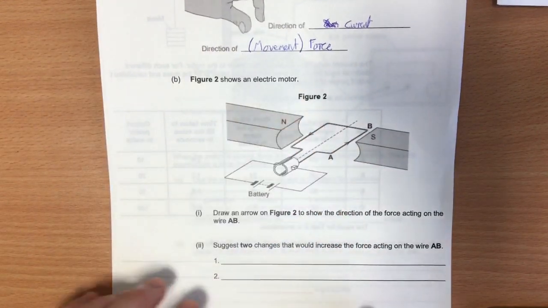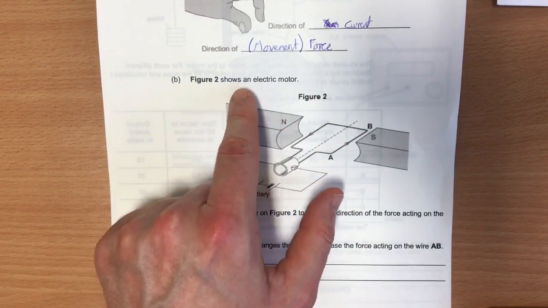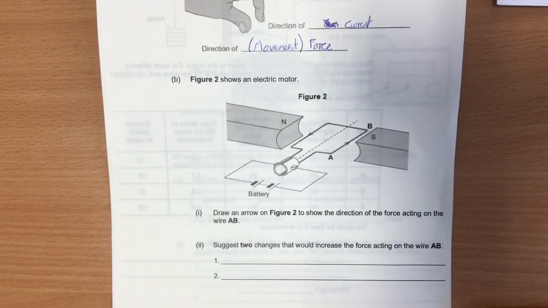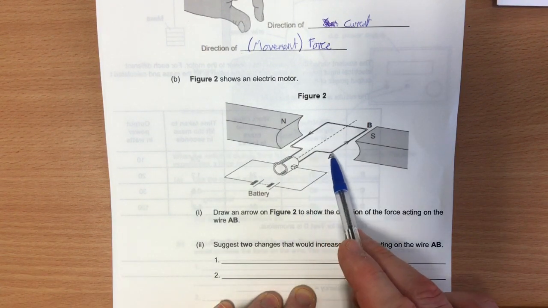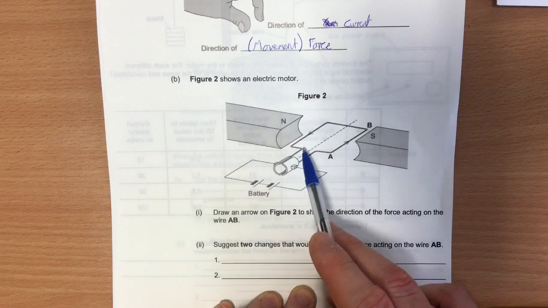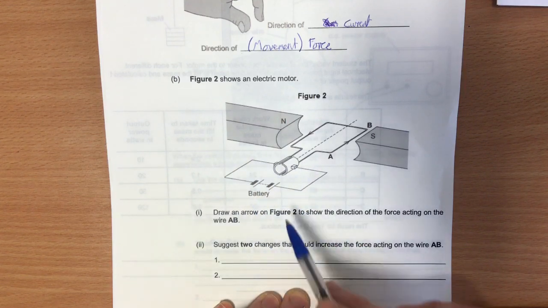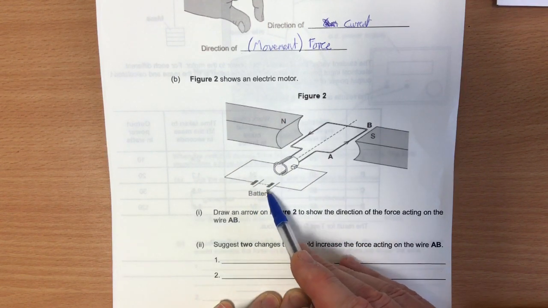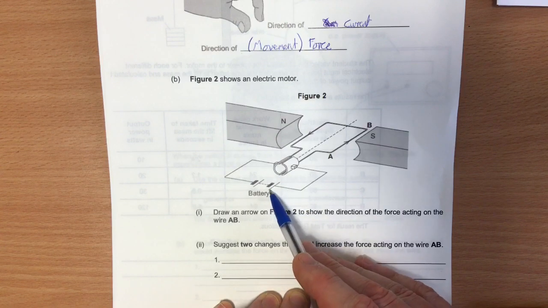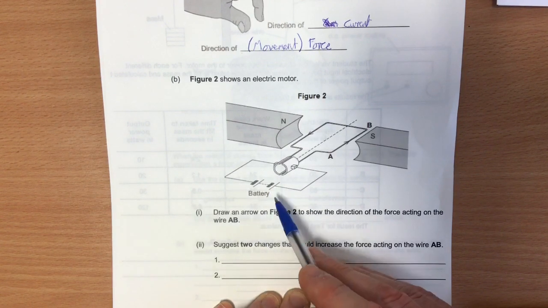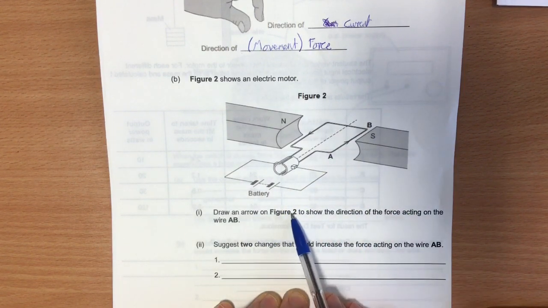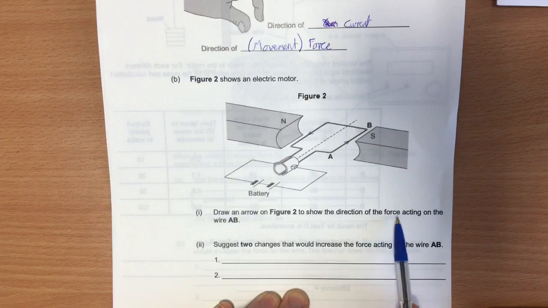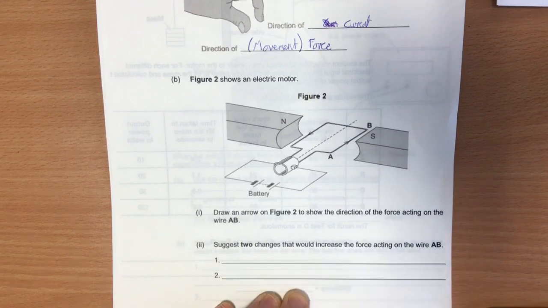We're then given a figure 2, which shows an electric motor. So you can see we've got a circuit set up. The current is flowing in this direction. They've helpfully given you arrows. If they don't give you arrows, you should know that the current always flows from the positive terminal to the negative one. So the long part of the cell is the positive terminal, the short one is negative. So we're going from positive to negative. Draw an arrow on figure 2 to show the direction of the force acting on the wire AB.